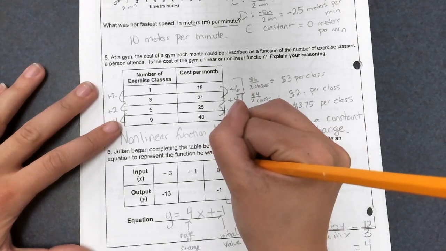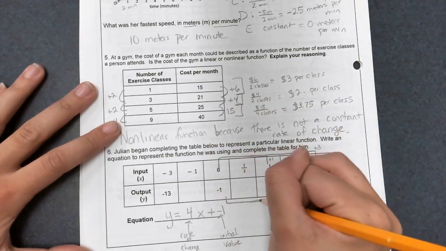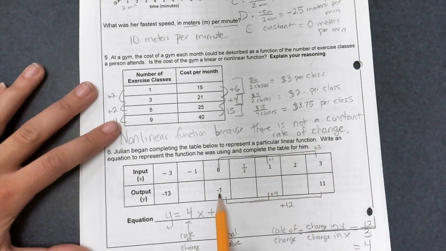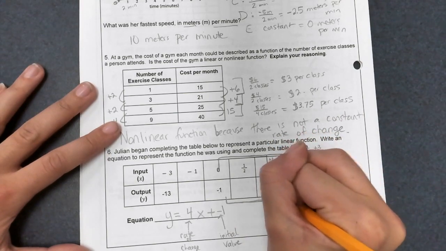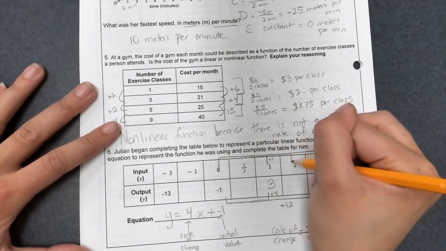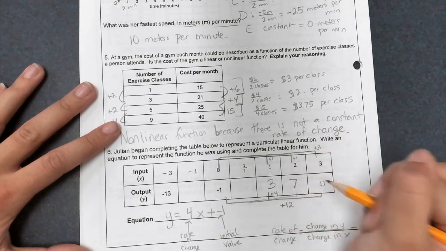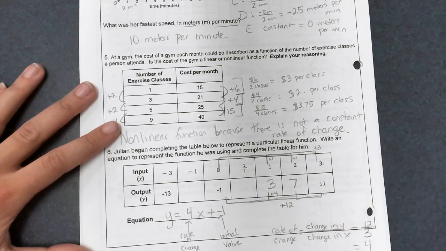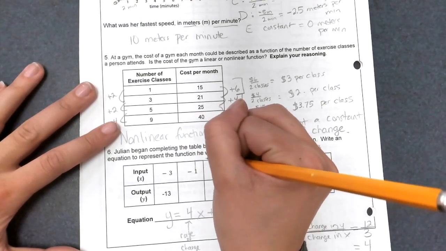That means that when x increases by 1 here, then y should be increasing by 4. So -1 plus 4 is 3. And then again, x increases by 1. So add 4, and we get 7. And then you can check this, add 1 to 3, you'd add 4, and you'd get 11. Okay, we can also work backwards.